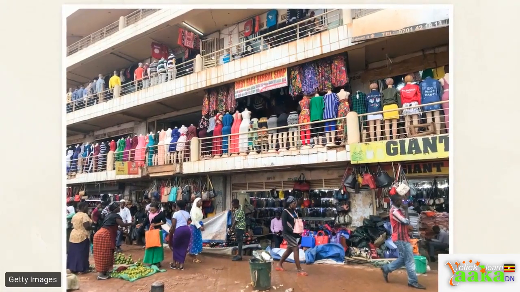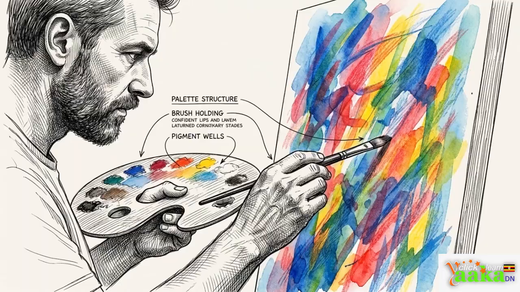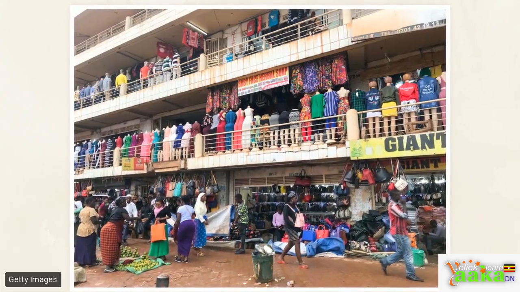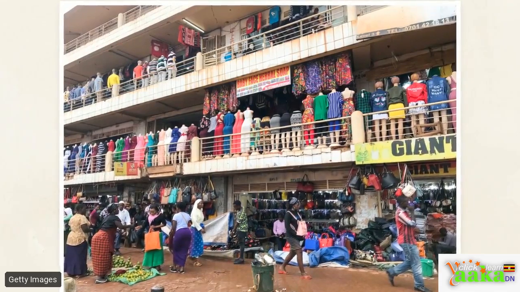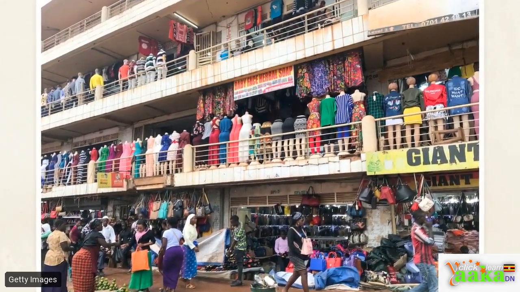The same thing happens when we look at a chaotic environment, like this busy market. There are so many people and layers of clothing that capturing reality on a canvas seems like a task for an expert. But if we strip away the photographic detail from that bustling market, you can see the entire scene is actually built upon a simpler framework.